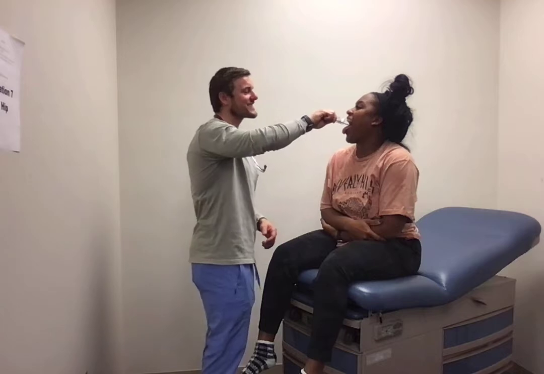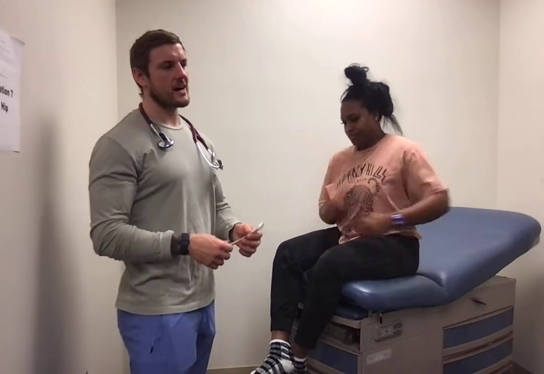Okay, so I was looking at the uvula, looking for swelling, asymmetry, looking at her buccal membranes. Everything was pink, moist, intact. Her hard and soft palate.